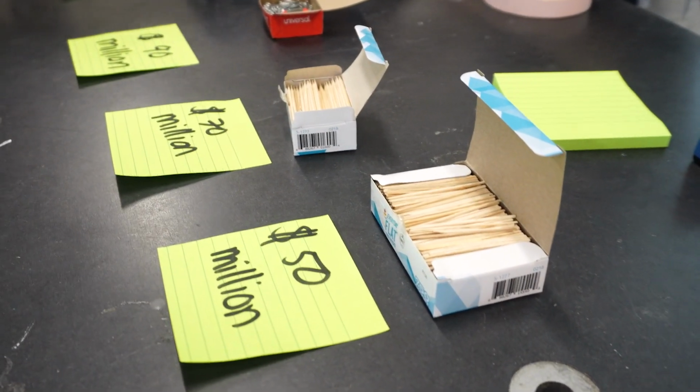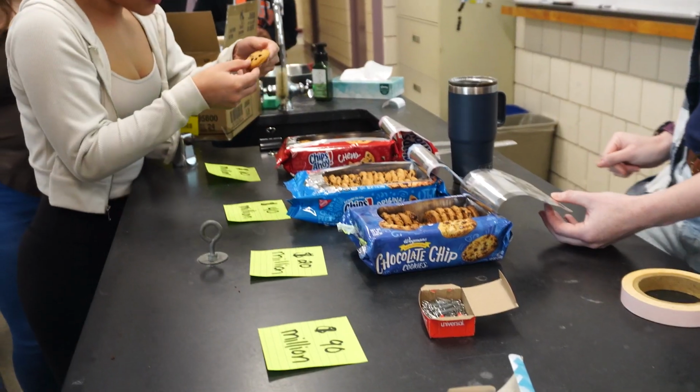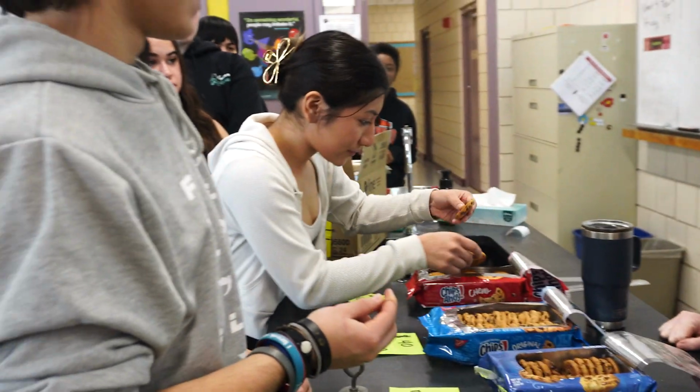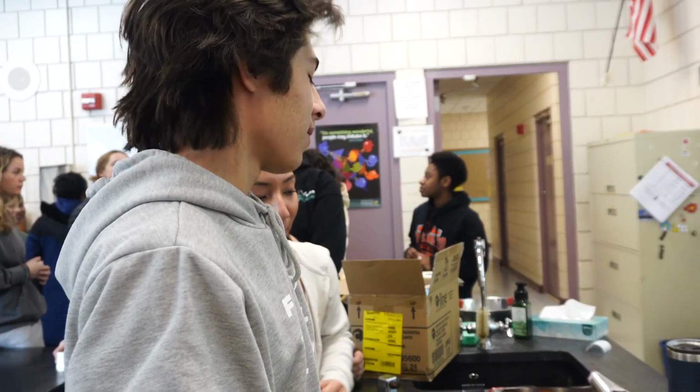Grabbing 1 cookie. Which one are you doing, this one? Am I allowed to break this into 2? Yes, then that's what you're using.